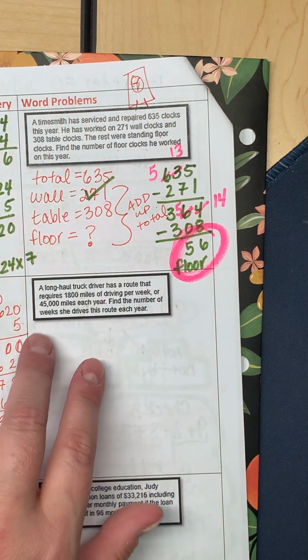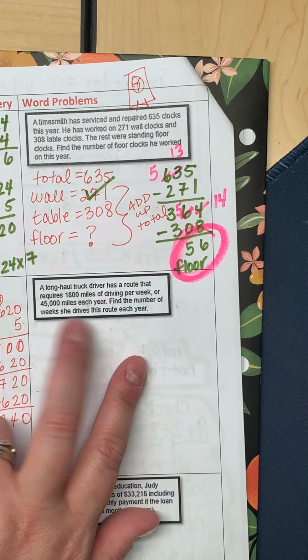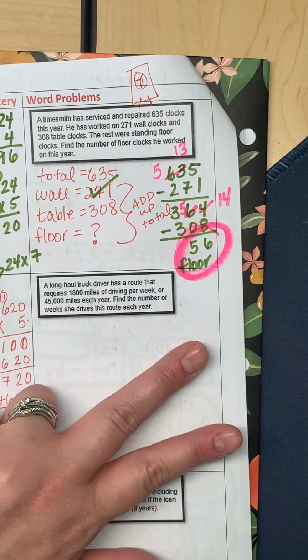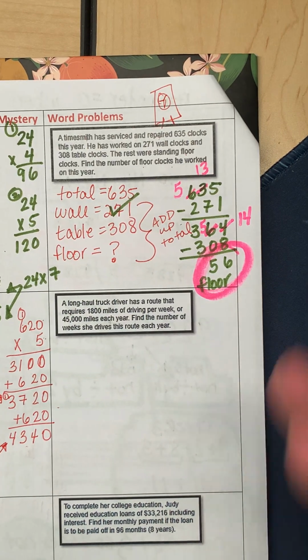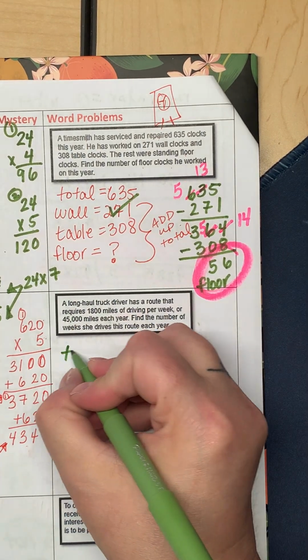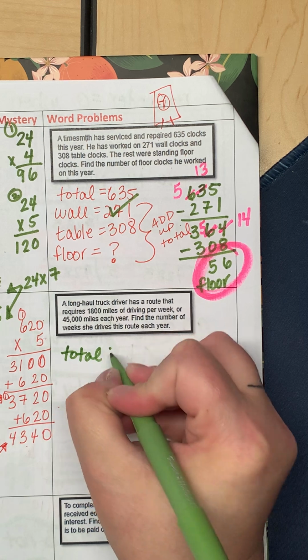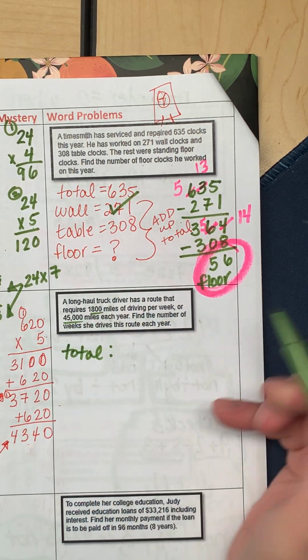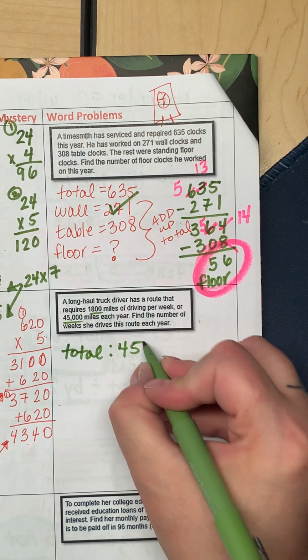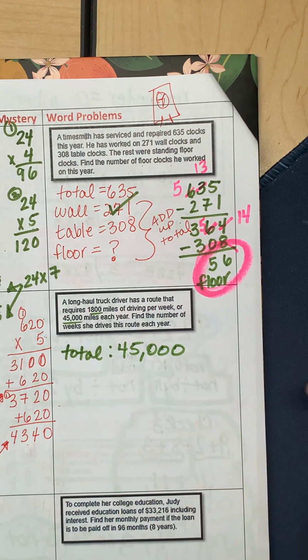Find the number of weeks she drives this route each year. Okay, so how many total miles were there? Total is usually the biggest number. So let's look at our numbers. We got 1,800 and 45,000.